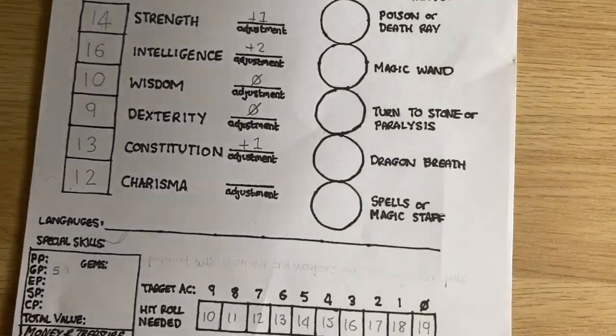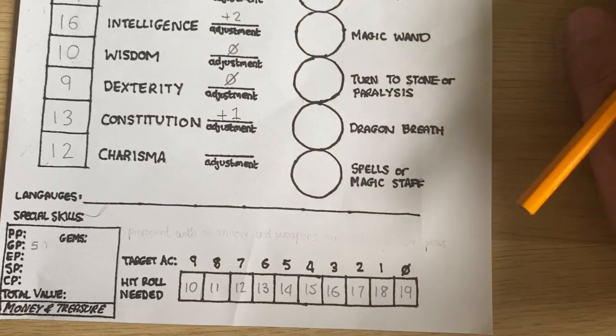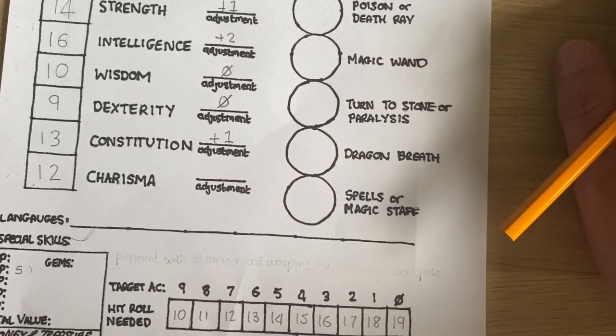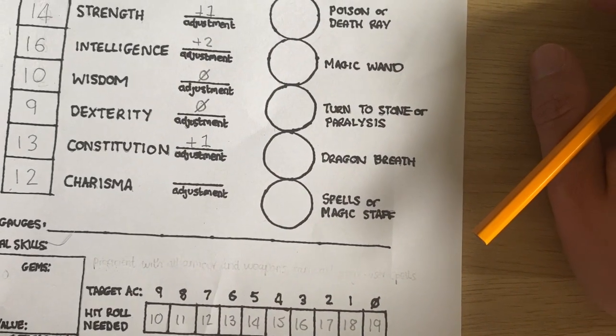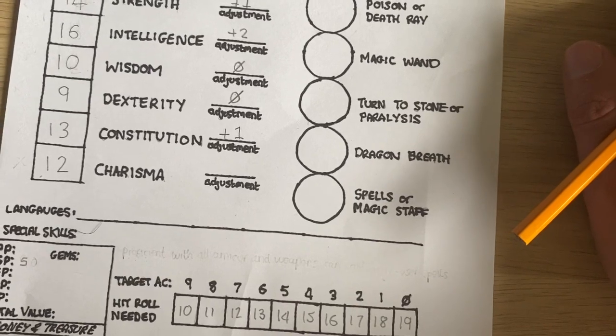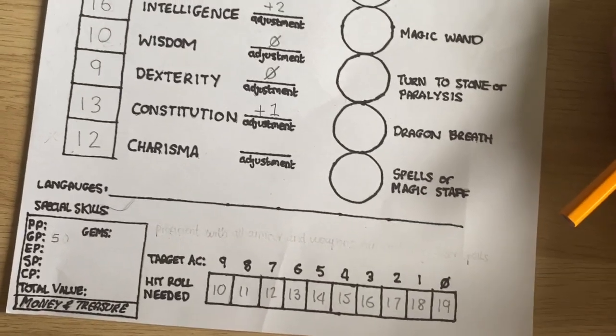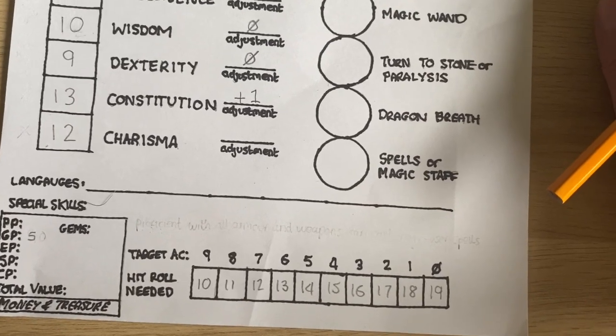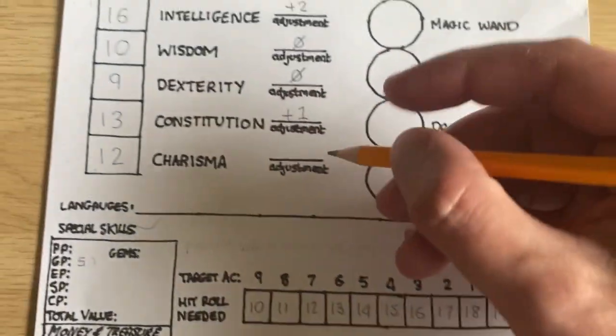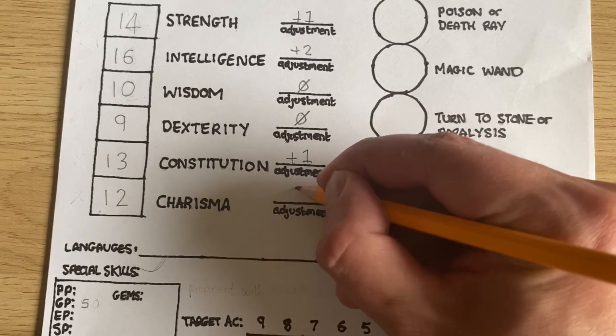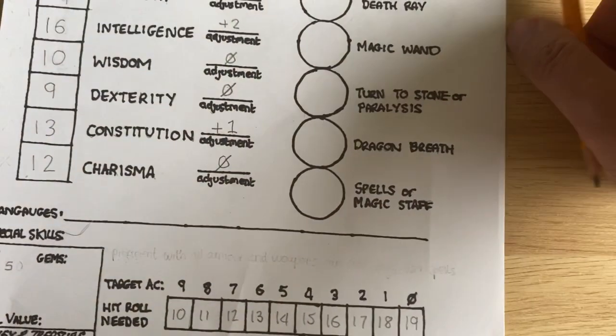In regards to charisma, we look at the charisma adjustment table as given in the player's manual, and with our charisma score of 12, that gives us no adjustment, so we'll put a 0 in there.